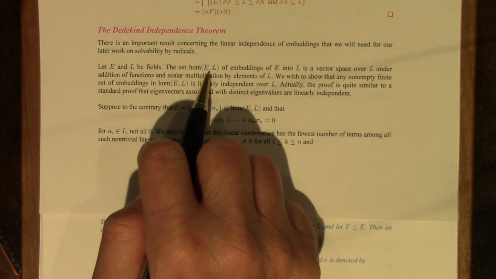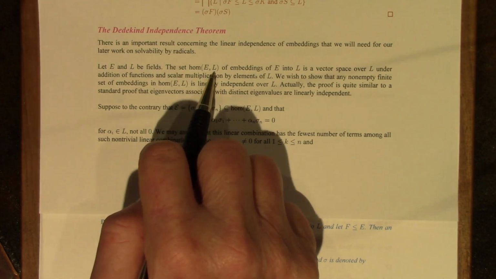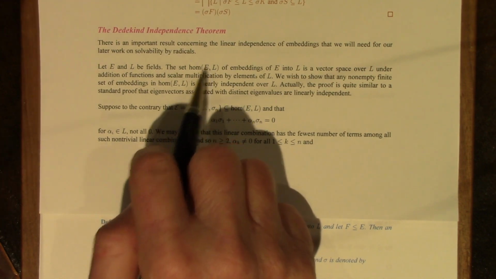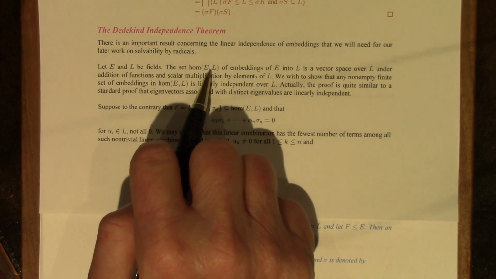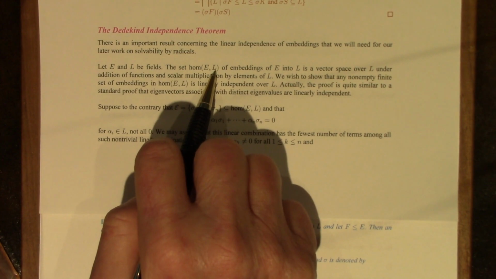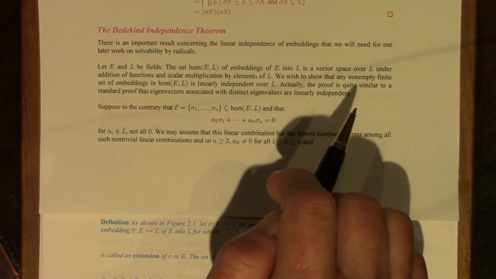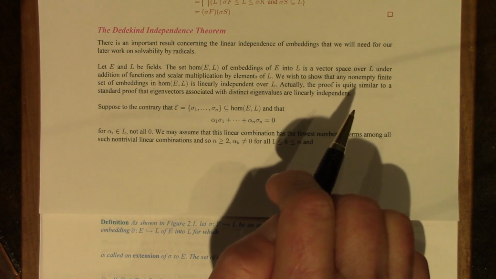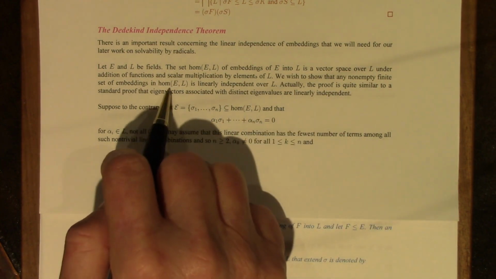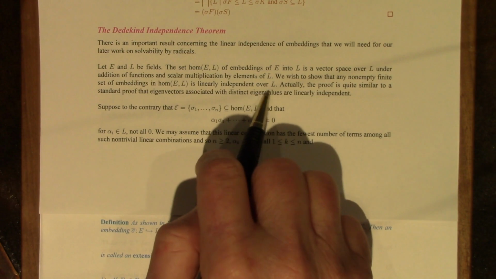The set of embeddings of E into L is a vector space over not E but over L, under addition of functions and scalar multiplication by elements of the codomain. What we want to show is that any non-empty finite set of embeddings from E to L is linearly independent over L.